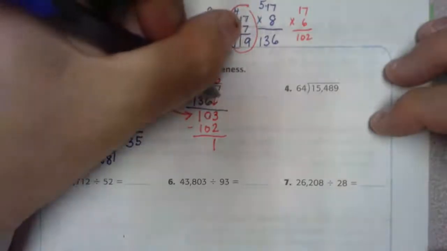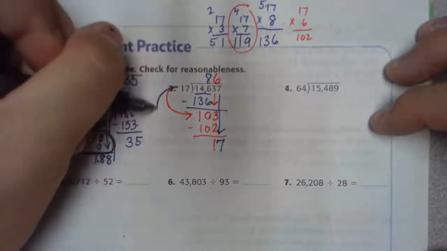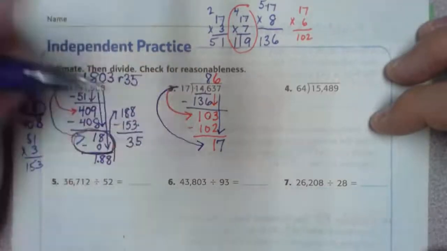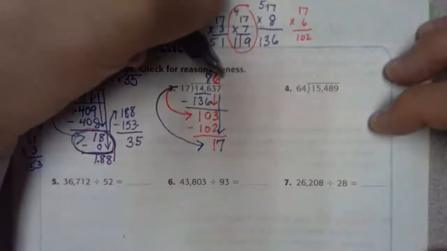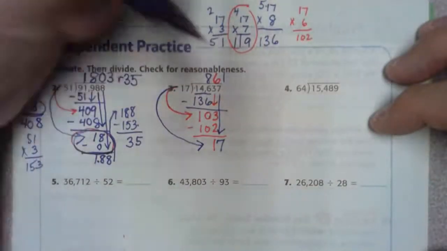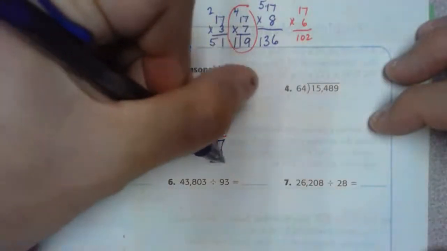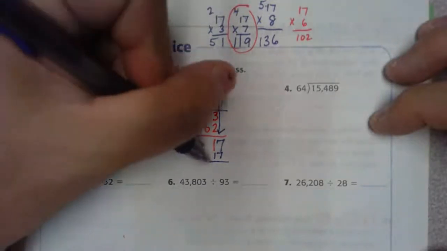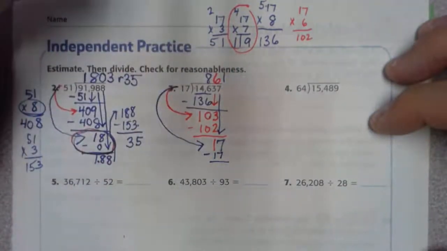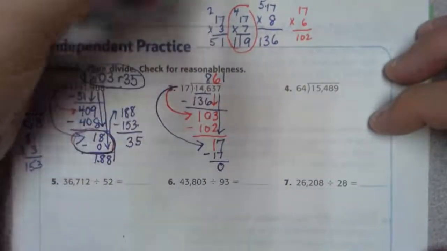Thank you. Bring down our 7. Aiden, what's our next step now? How many times? 1. Yeah. And then you divide 17 by 17 and then subtract it. And it's 0. Do we have anything else to bring down?